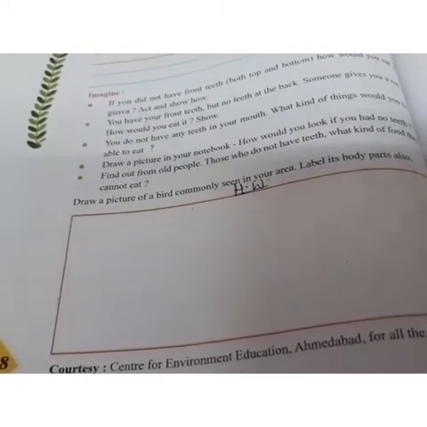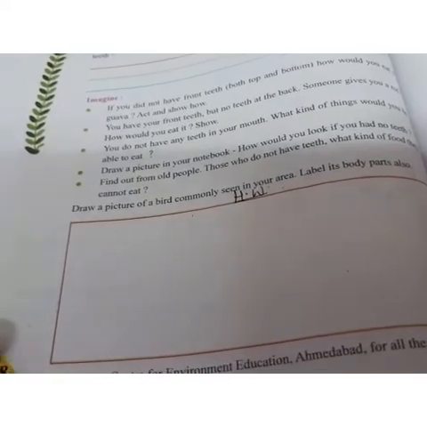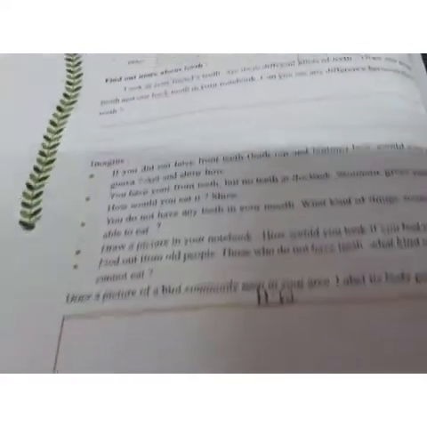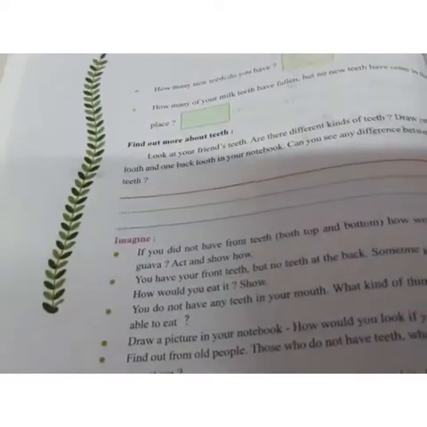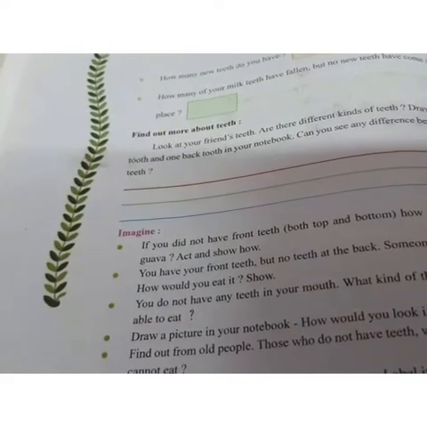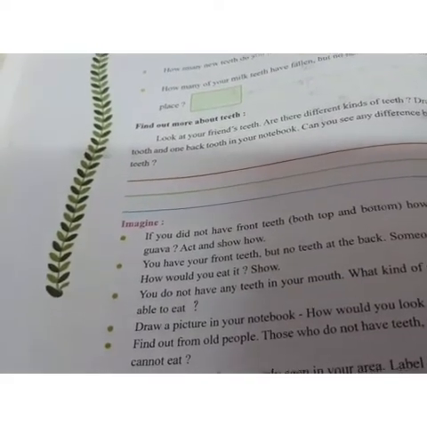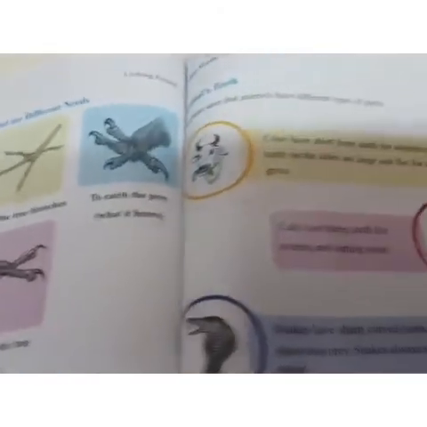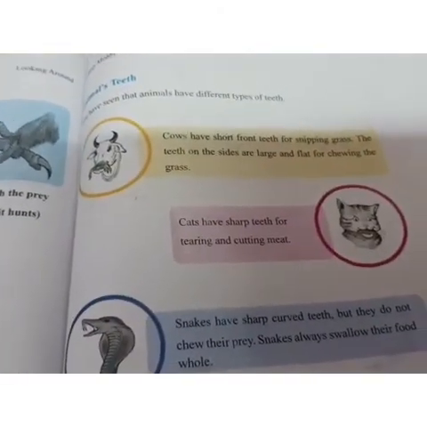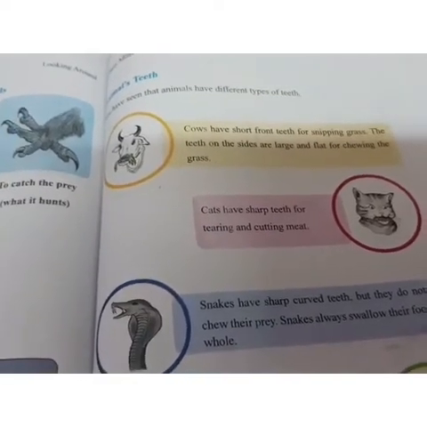So dear children, now this lesson is over. Lesson number 16 is over. In this lesson we learned about the different types of birds, the different types of nests they build, then their eating habits, their different types of claws, different types of beaks, and also we learned about the different types of animals' teeth according to their eating habits also. So I hope you have enjoyed this.